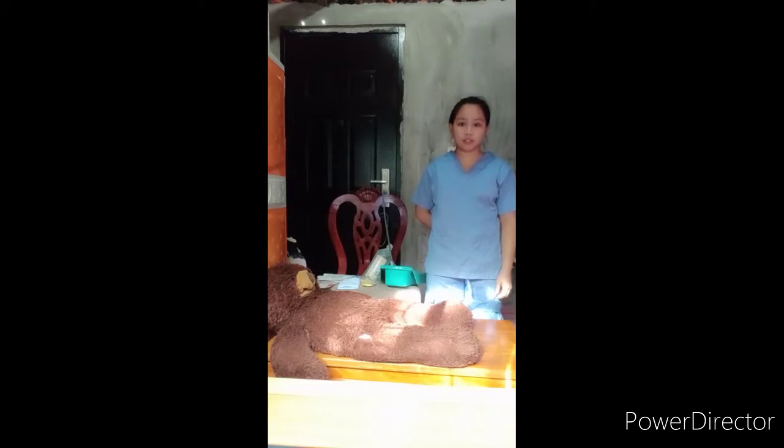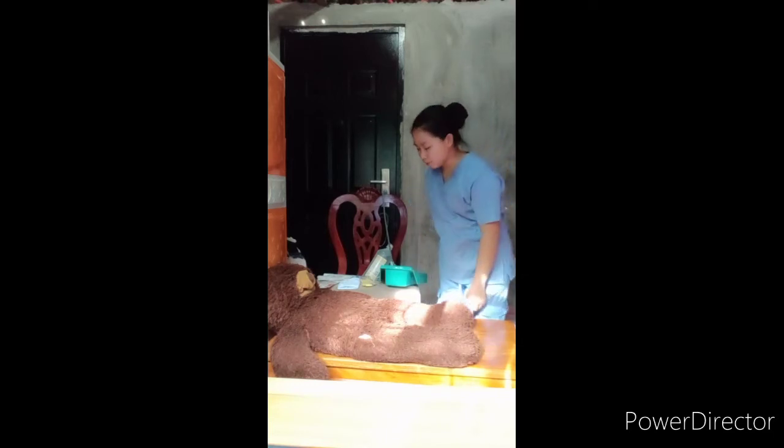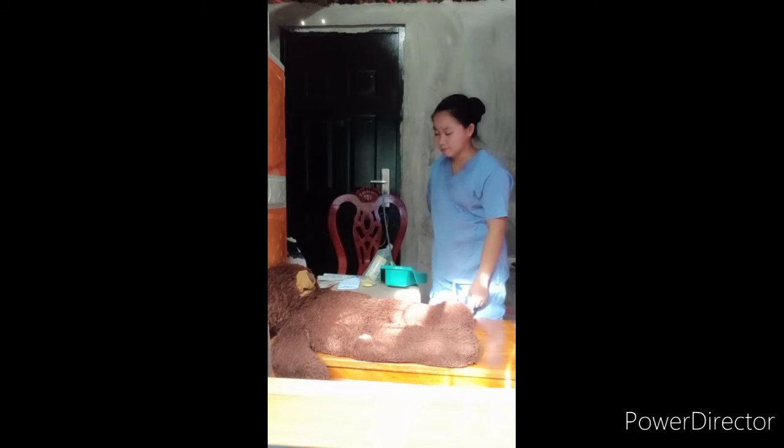Performing airway suctioning. Before the procedure, let's provide client privacy first by closing the door or drawing the curtains. Next, let's identify the patient's identity using two identifiers. Good morning, ma'am. I am Giselle Esteban, your student nurse for today. May I know your name, ma'am? Can you state your name and your birthday?